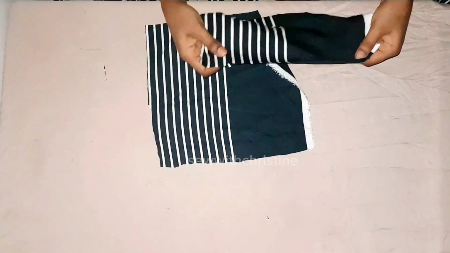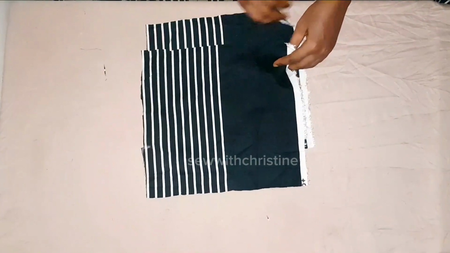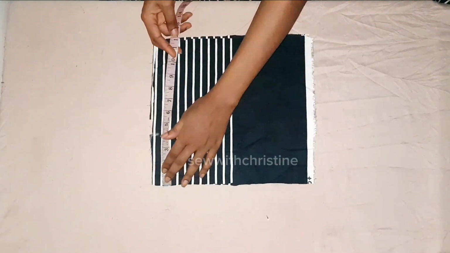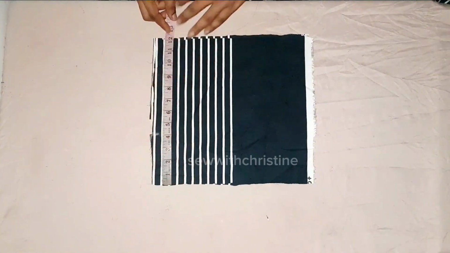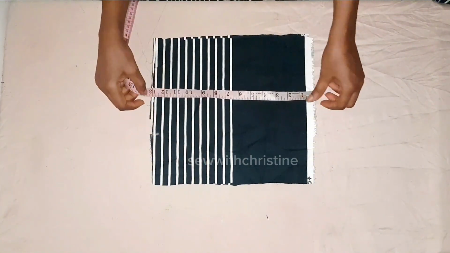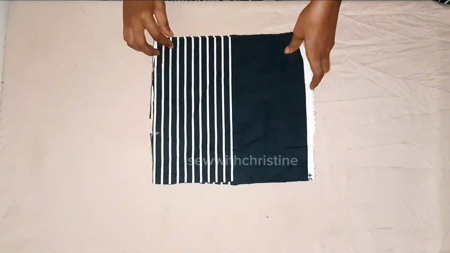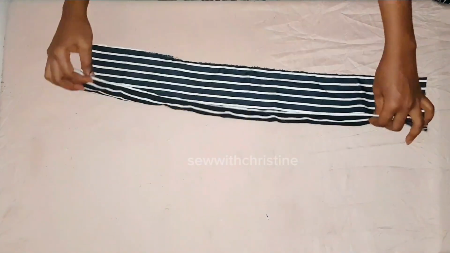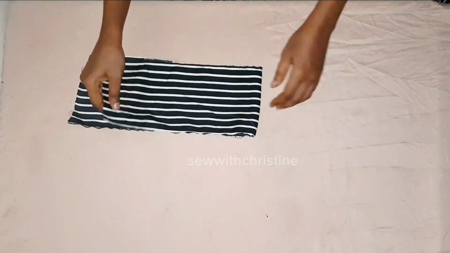I have the pocket piece all ready. I have two, that's for two pockets. So the length of this pocket is 13 inches and the width is 12 inches. So this pocket will be folded into two when I want to sew.